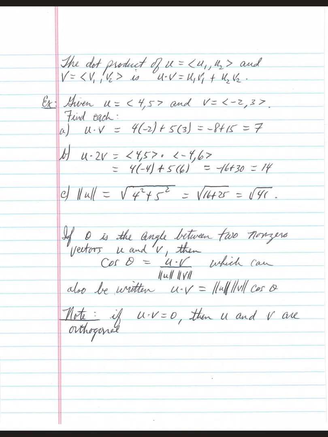I do want to point out that if you have a dot product that comes out to 0, then the two vectors that you dot product are orthogonal or perpendicular to one another. If your dot product is 0, your two vectors are orthogonal or perpendicular.